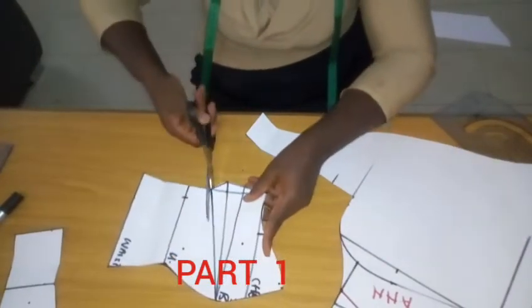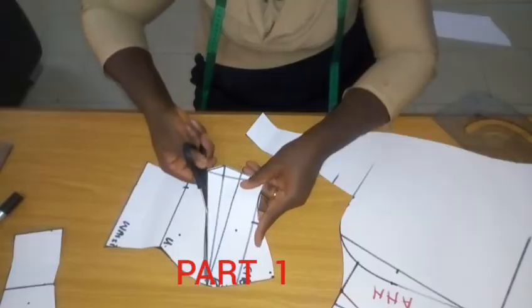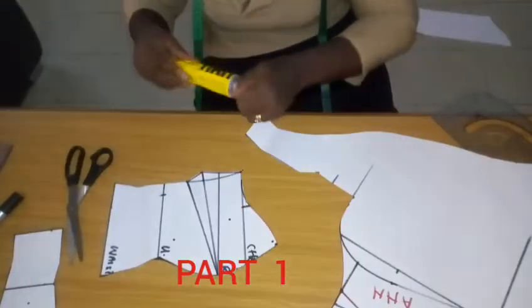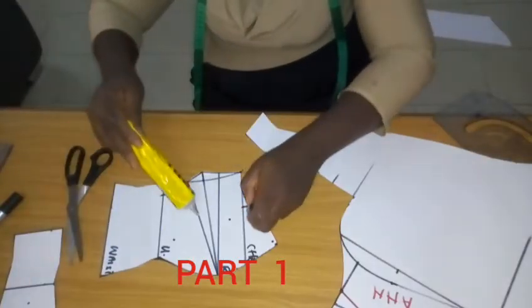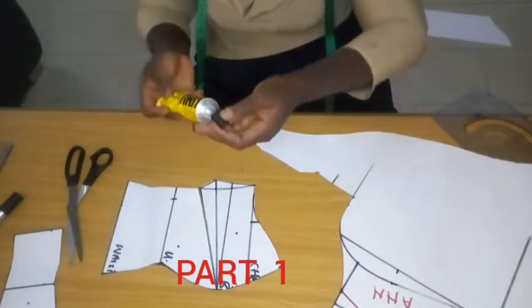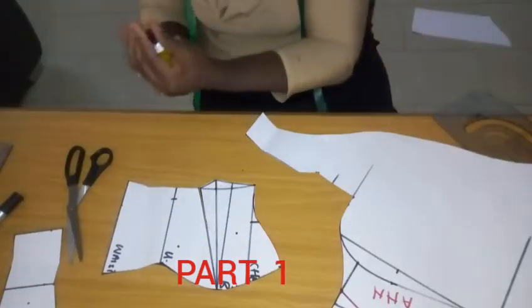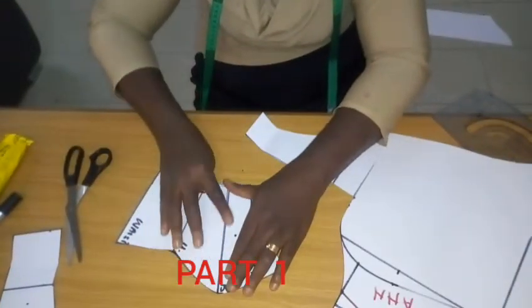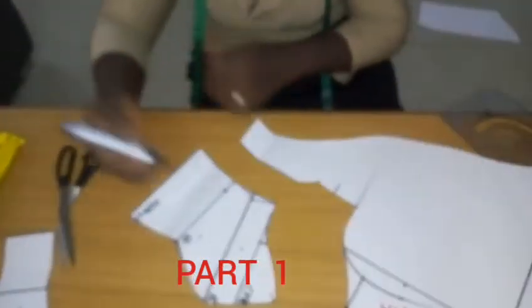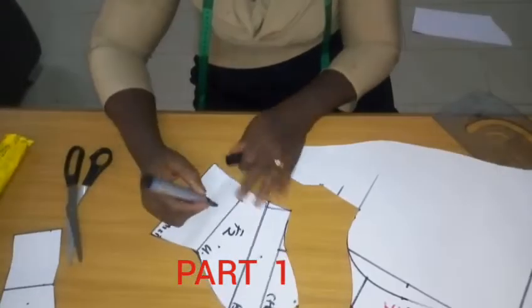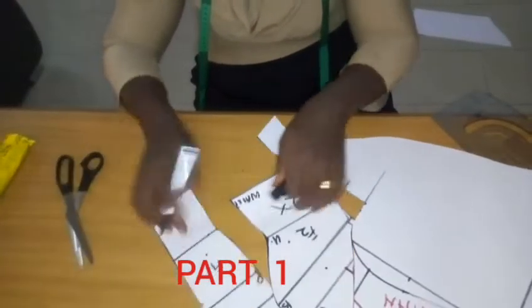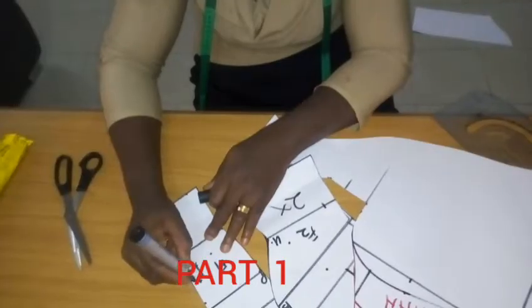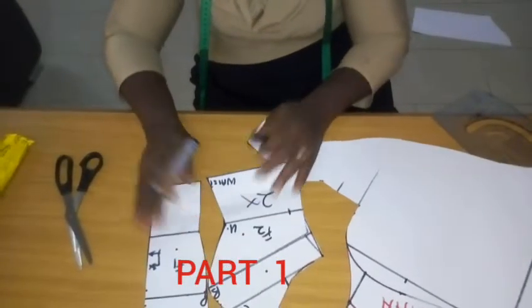Next is to close up your bust dart. To close my bust dart now, I'll just apply my adhesive, as you can see. Once adhesive is applied, I'll close up the dart. Can you see that? I call this my F2. This one I'll cut 2 times, and this one I'll cut on fold. That is for the front.